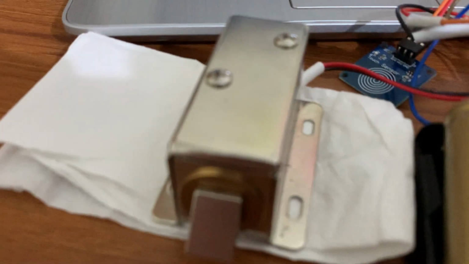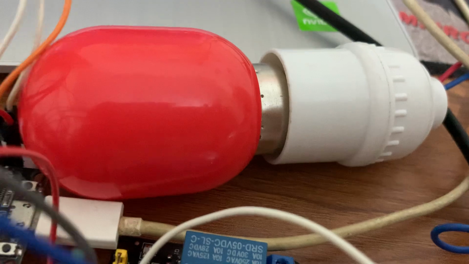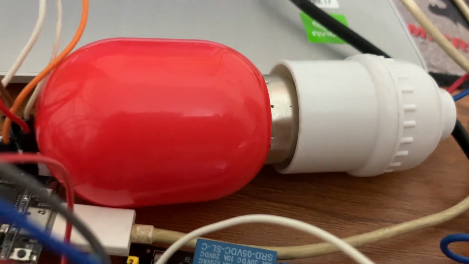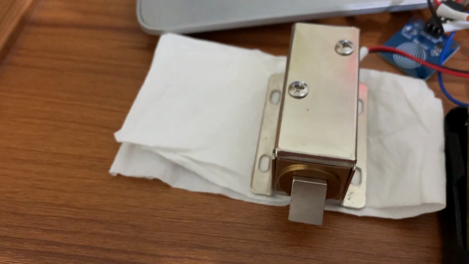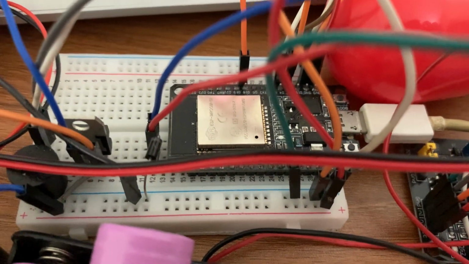connectivity. As the electric lock, I have used a 12-volt solenoid electric lock. For triggering the alerts, I have used a 220-volt AC red bulb, as you can see. And this 12-volt solenoid electric lock and this 220-volt AC bulb cannot run on the small DC control signal generated by the ESP32 board.